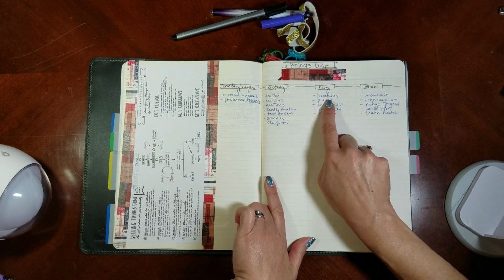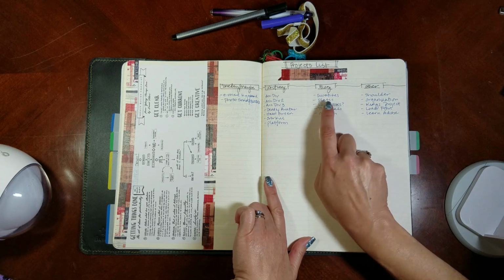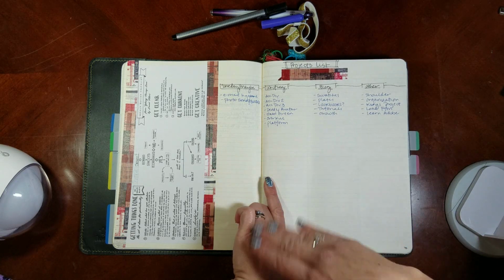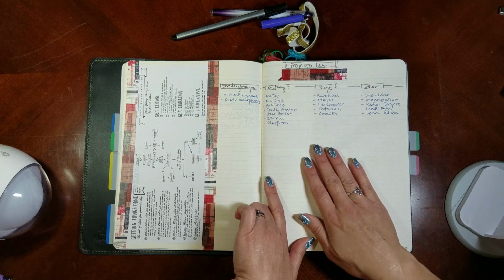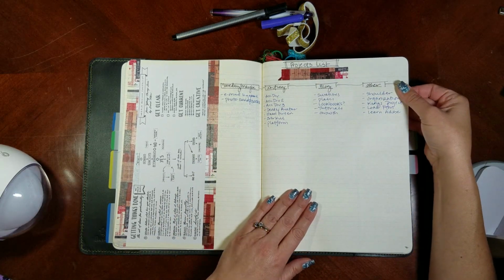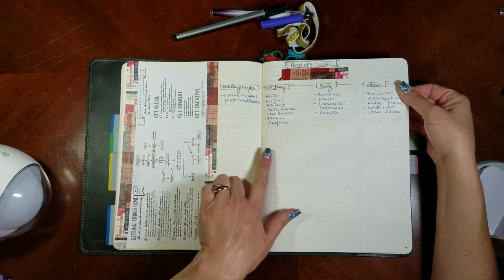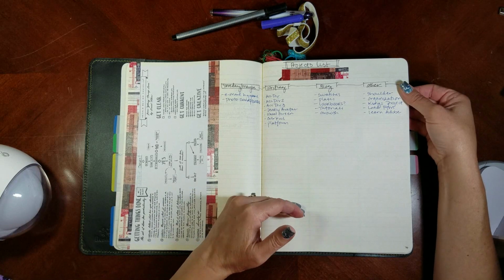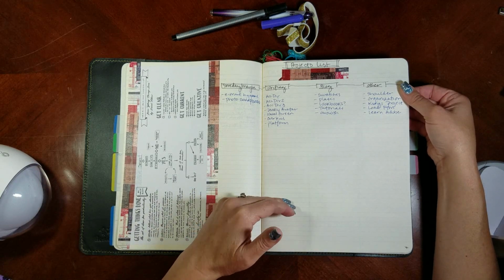Some of them are continual, like doing swatches for my blog and reviewing plates for my blog. Those are there just as a reminder that these are always things I need to be focusing on. So this is all of my active projects, and then my next step is to take whichever of these projects I know are active, meaning I'm currently working on them.